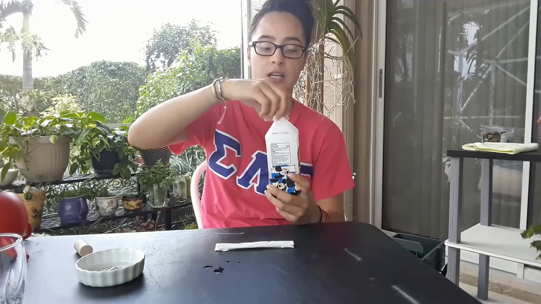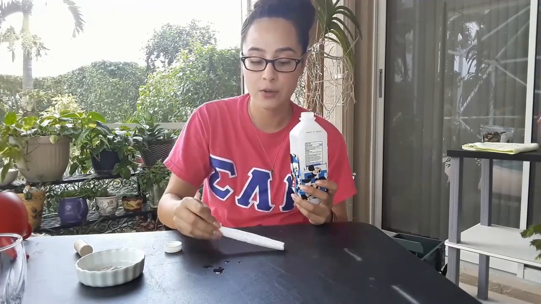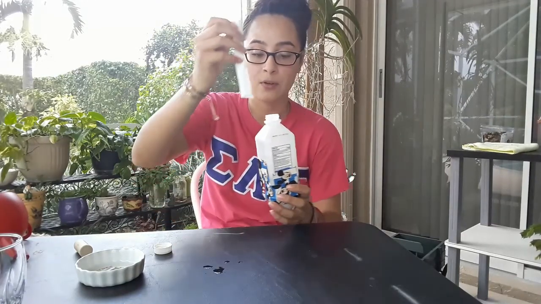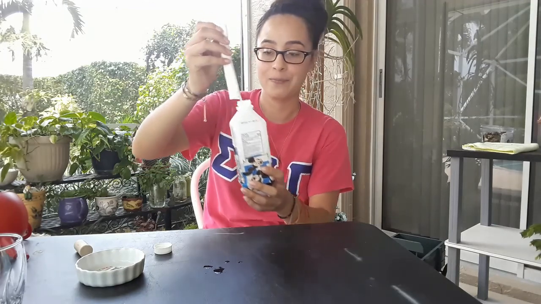Now, to do the bottle rocket launch, what you will do is you are going to put this capsule just a little bit in and have your cork and launch pad ready when you do so, because you are going to plug the bottle as soon as you let the baking soda enter the bottle and touch the vinegar.